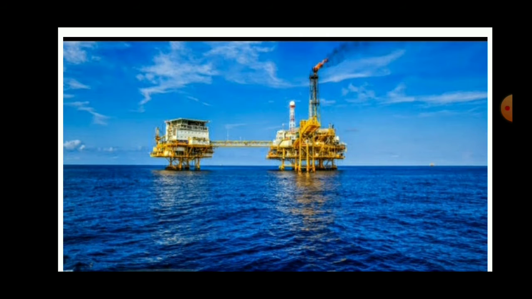The most important thing that you get from the ocean floor is mineral oil and natural gas. Here you can see a picture of an oil rig where the rocks at the bed of the sea are drilled and mineral oil is extracted from the same. From this mineral oil, petroleum products can be prepared. So the most important use is that we get mineral oil and natural gas from the ocean bed.